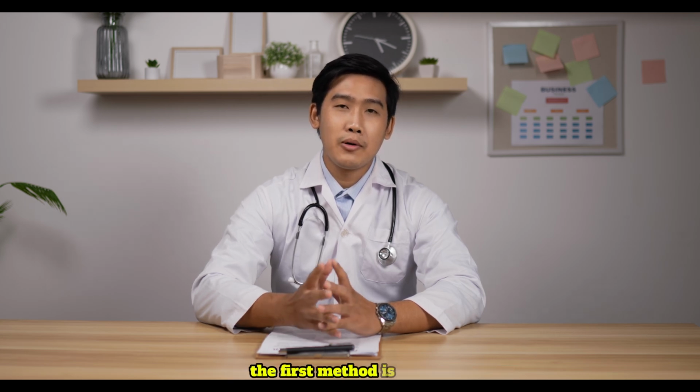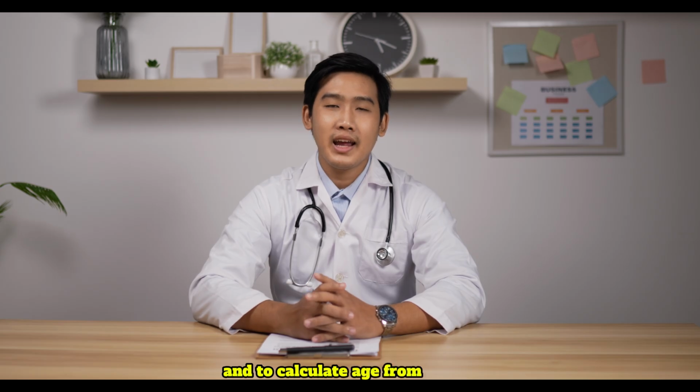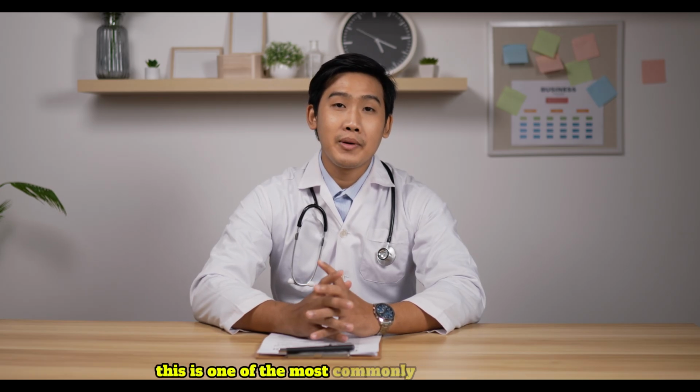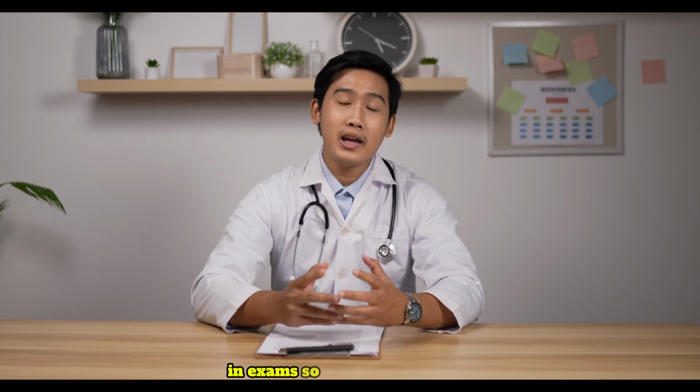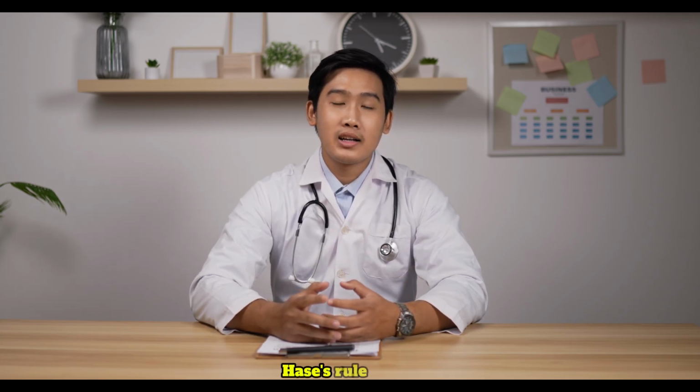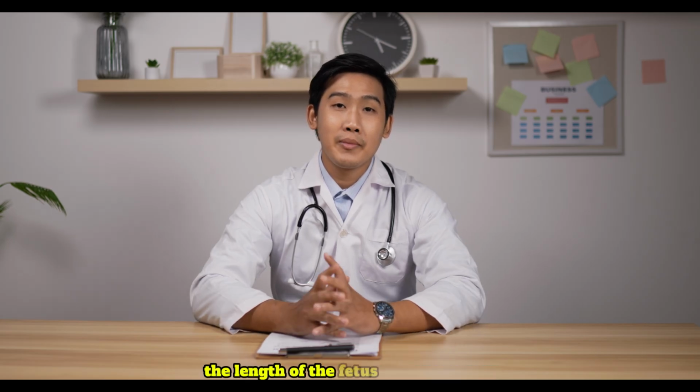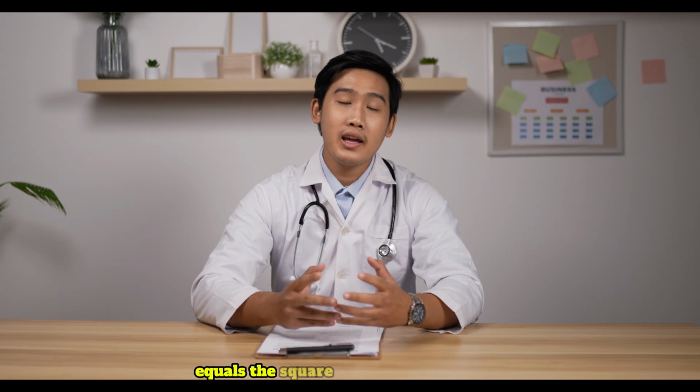The first method is length, and to calculate age from length, we use the famous Haase's rule. This is one of the most commonly asked questions in exams, so pay close attention. Haase's rule states, for the first 5 months of pregnancy, the length of the fetus in centimeters equals the square of the month number. Let me give you examples.